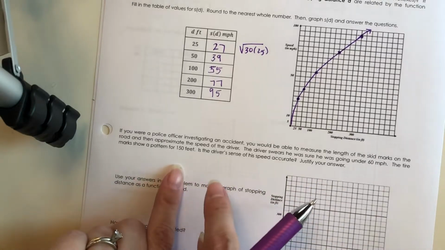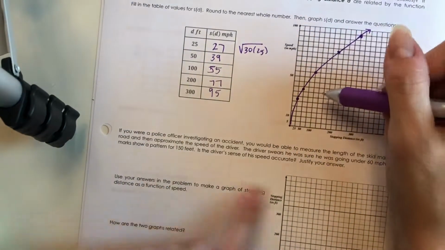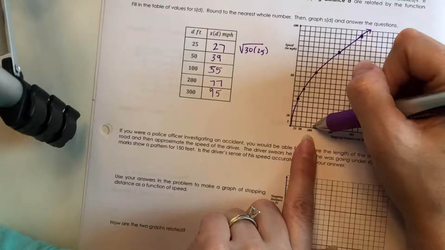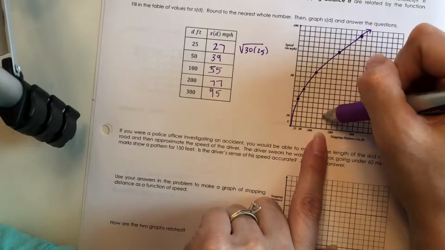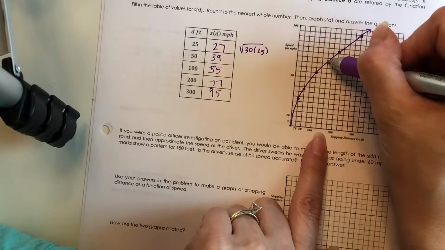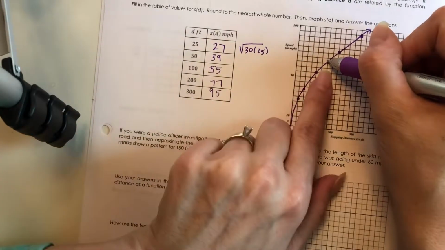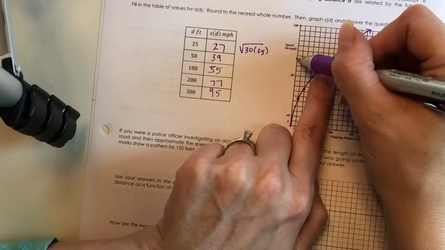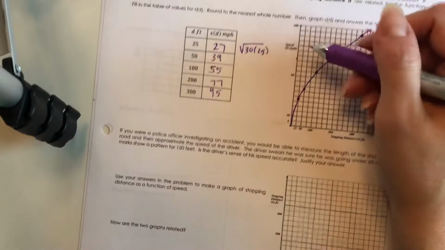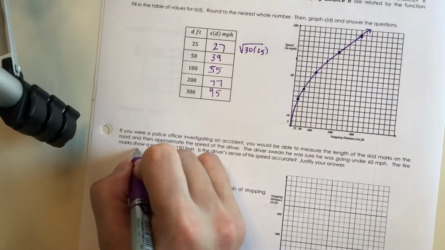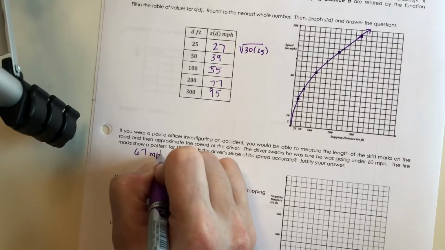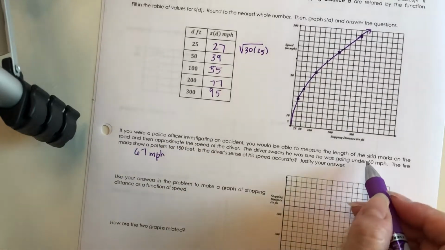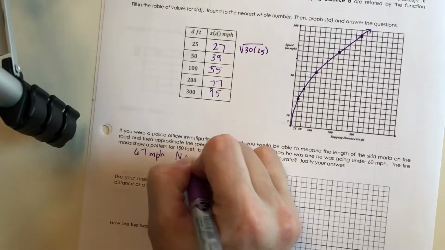Okay, so at 150 feet, that would be here, so we would go up to here, and then measuring back this way, 55, 60, 65, looks like it's about 67. So this looks like the speed was 67 miles per hour. And he was sure he was under 60, so no, he's not accurate.